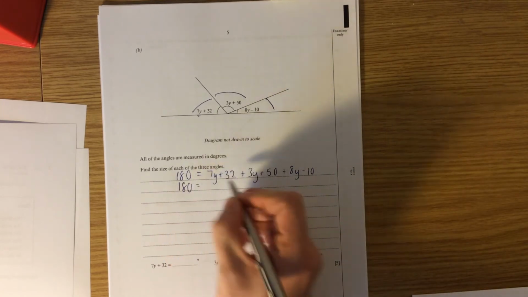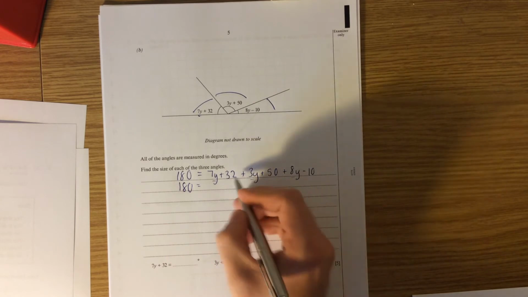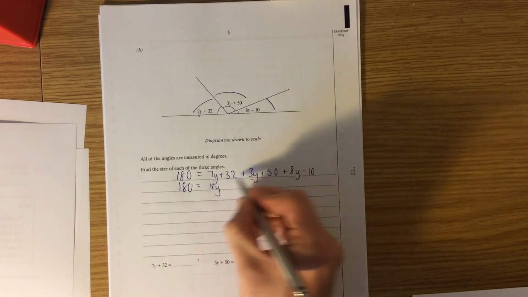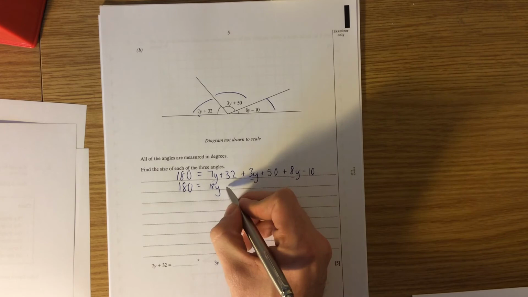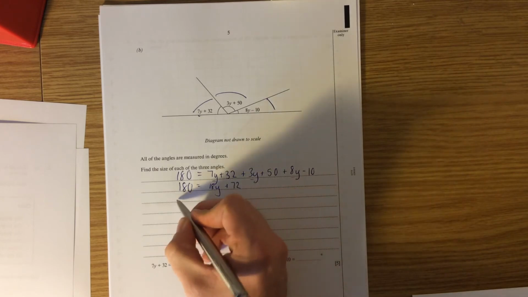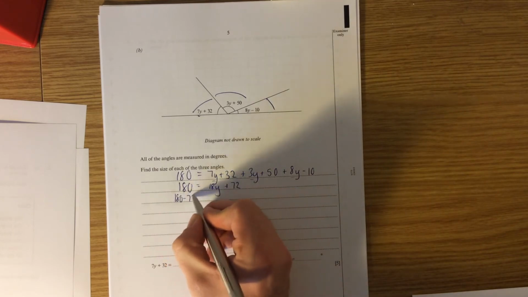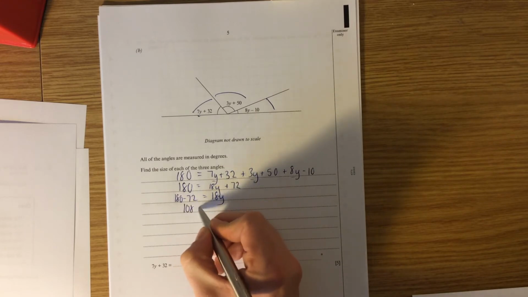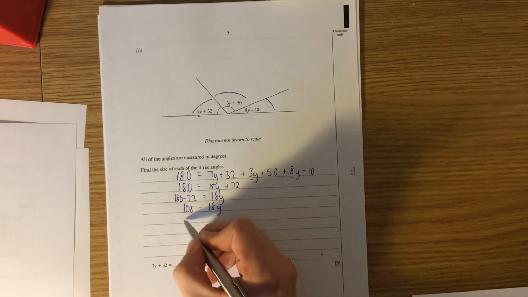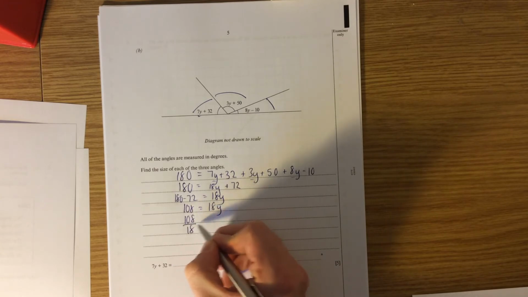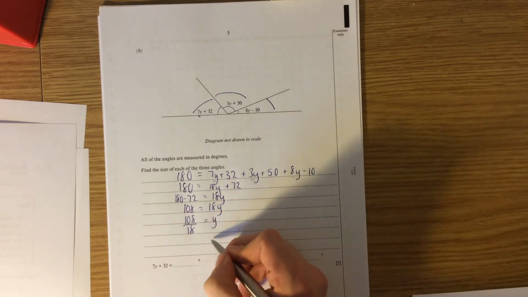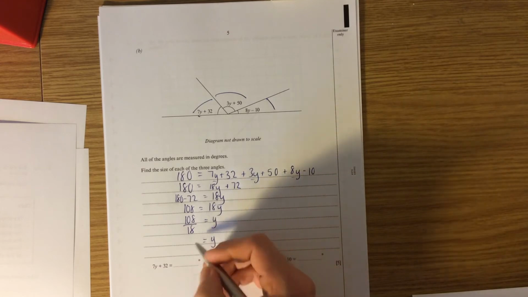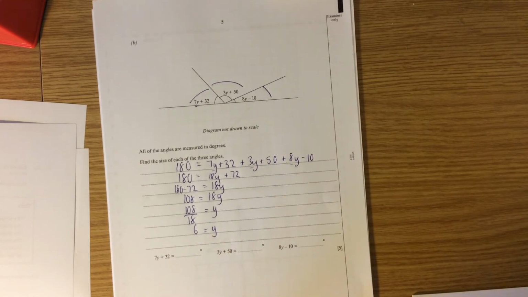So 180 equals 7y plus 3y plus 8y is 18y in total. 32 plus 50 is 82 minus 10 is 72. So 180 minus 72 equals 18y. So 108 equals 18y. So 108 divided by 18 equals y. So y equals 6. That's not the end of this question.